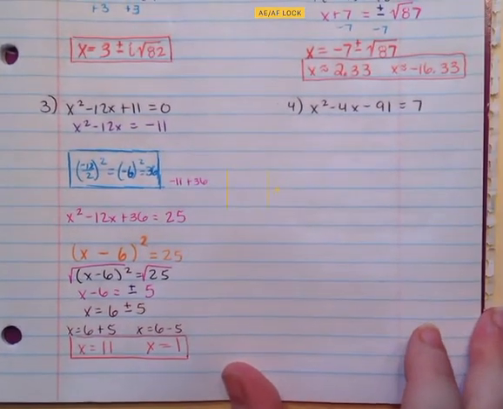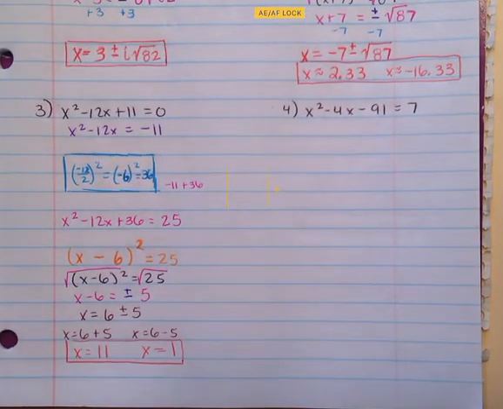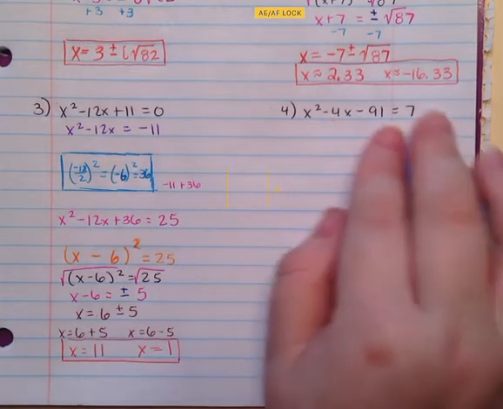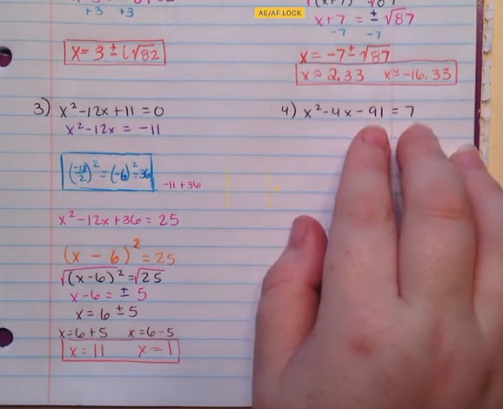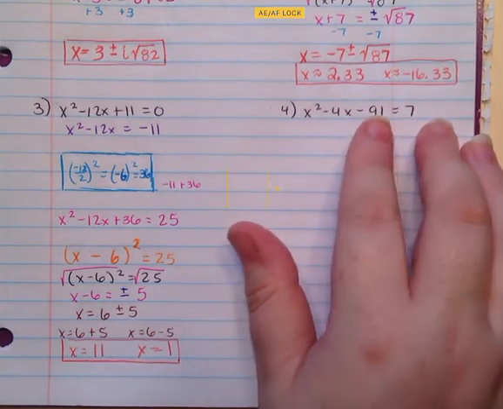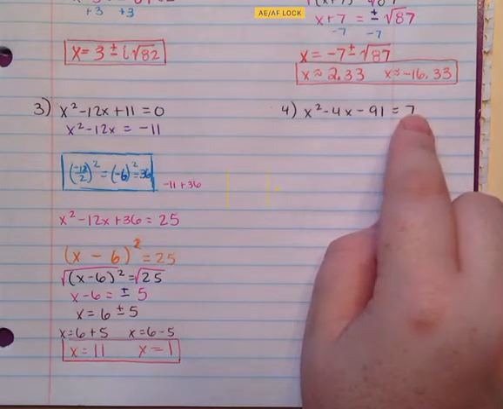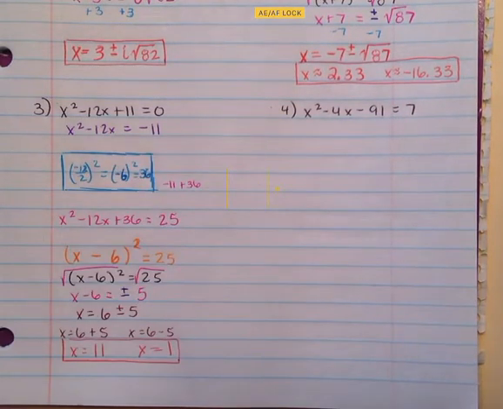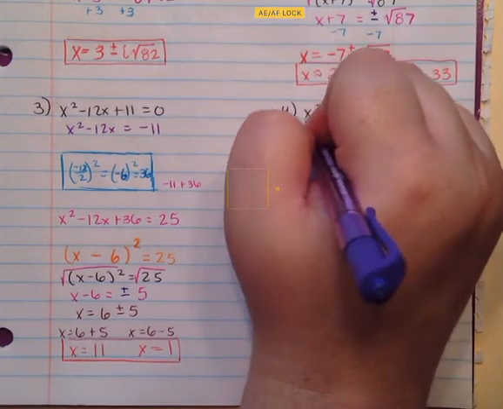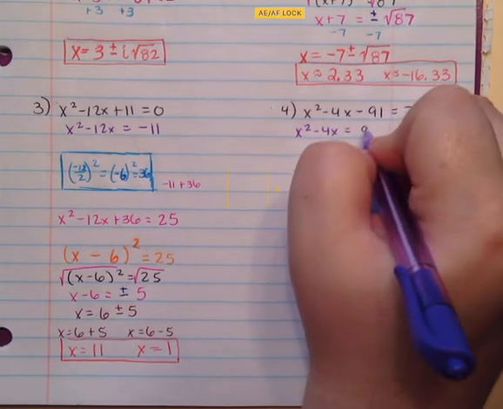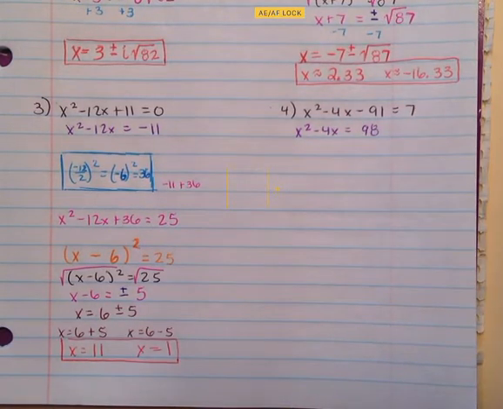This last example on this video is going to be x squared minus 4x minus 91 equals 7. Now, it is not necessary to get it into standard form to be able to complete the square. Your a value is 1, your b value is an even number, and these are both constants. We want to isolate the constants, so we want to get all the constants on one side. So in this case, we're just going to add that 91 to the other side, to the 7, so we don't have to move the 7 back over. When we get this, it'll become x squared minus 4x equals, we're going to add the 91 to the 7, so that would be 98. Again, it's not necessary to put it into standard form first.